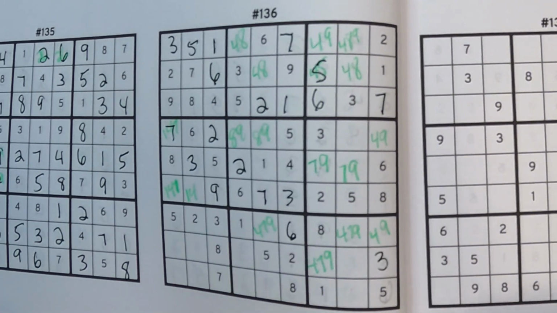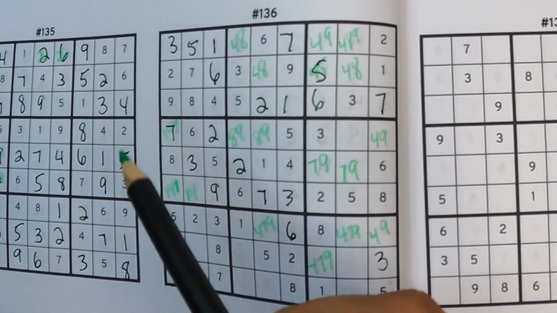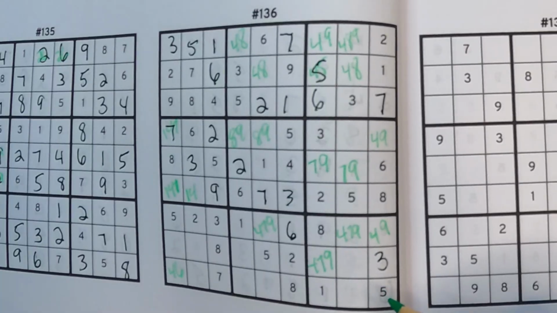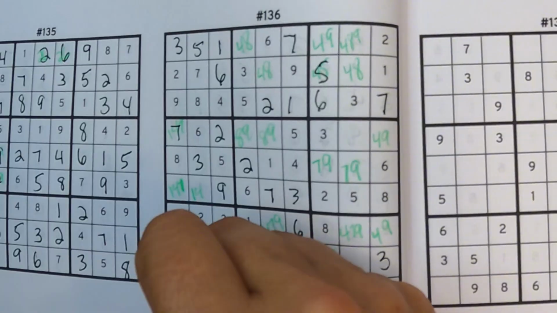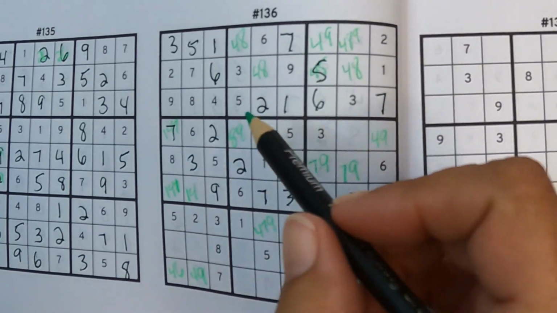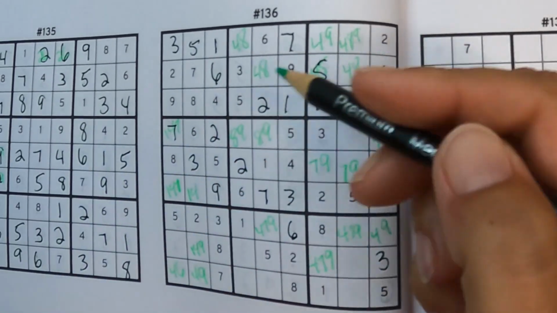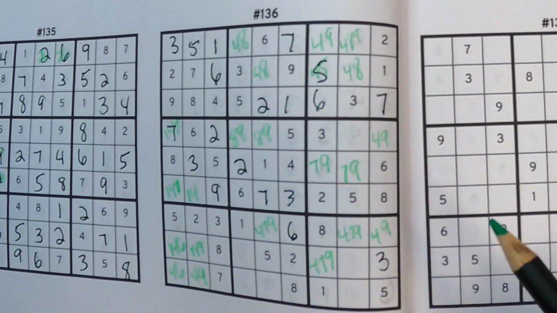If we look at this box, we're missing 1, 4, 6, and 9. We've got a 1 here and a 9 here, so 4, 6. 1 here, 6 here, so 4, 9. Just the 6 here, so 1, 4, 9, and just the 9 here, so 1, 4, 6.